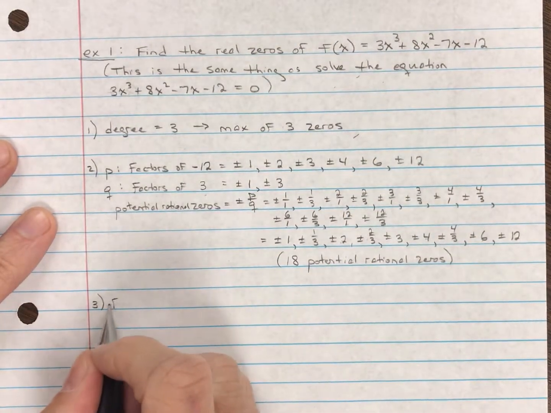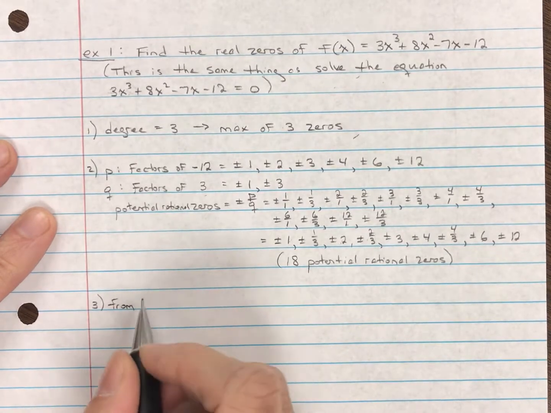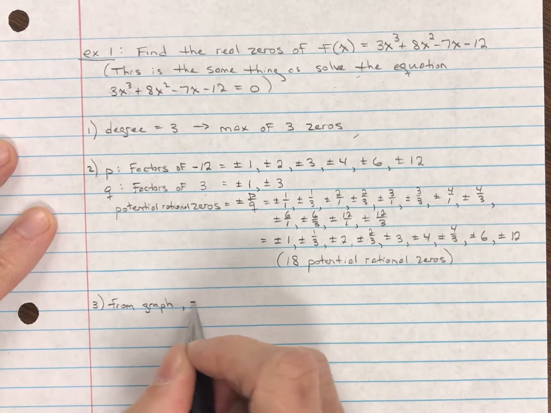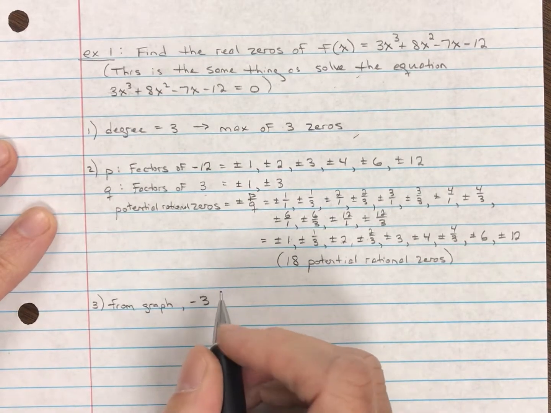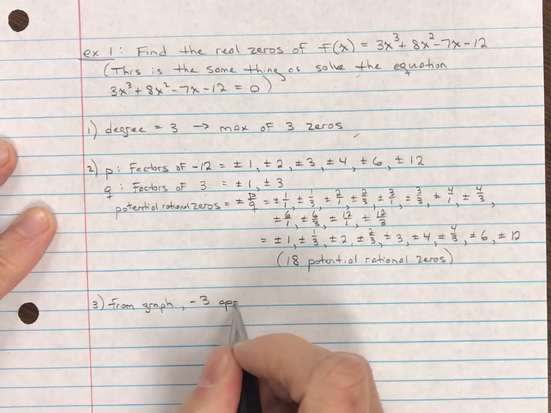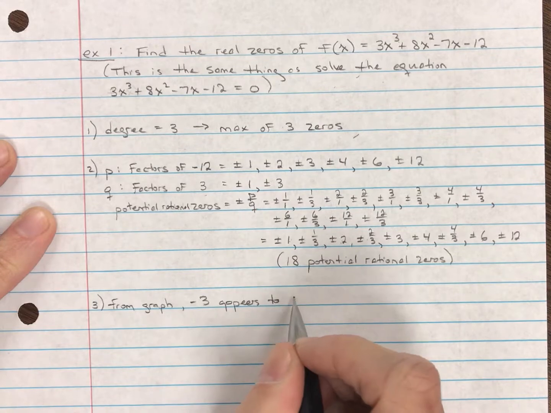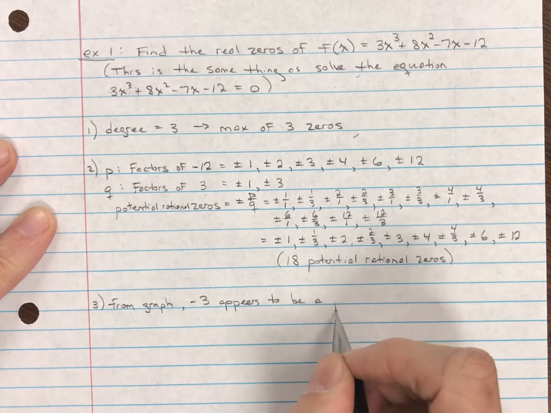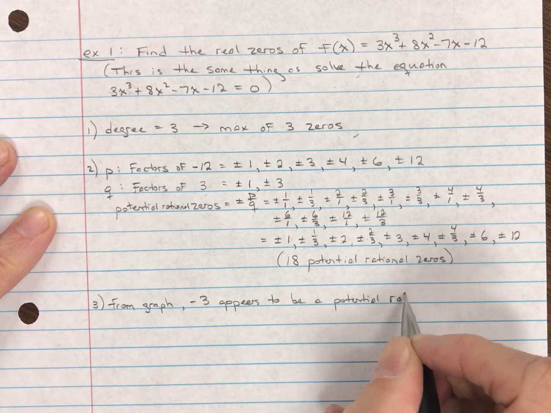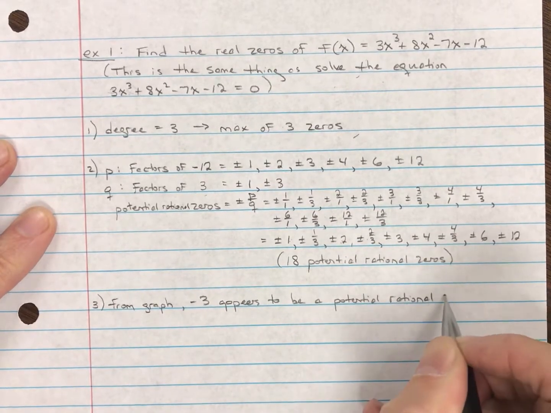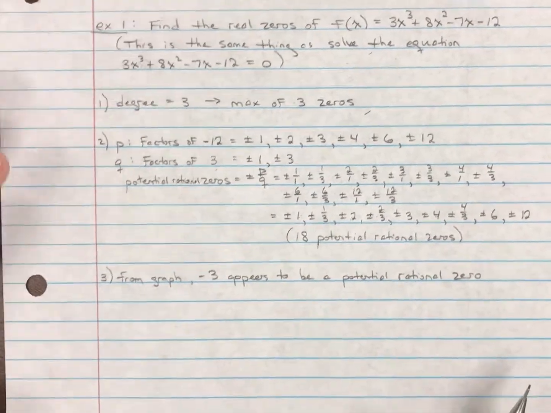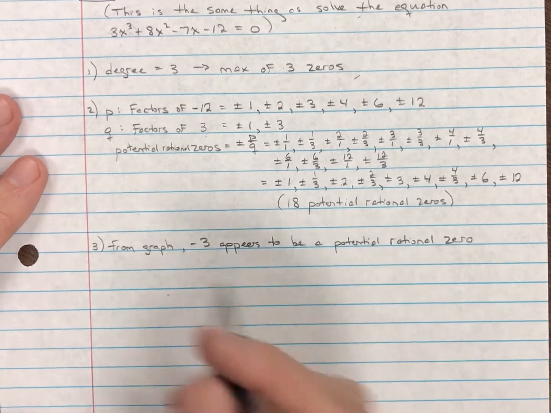So step 3, from the graph, negative 3 appears to be a potential rational zero.